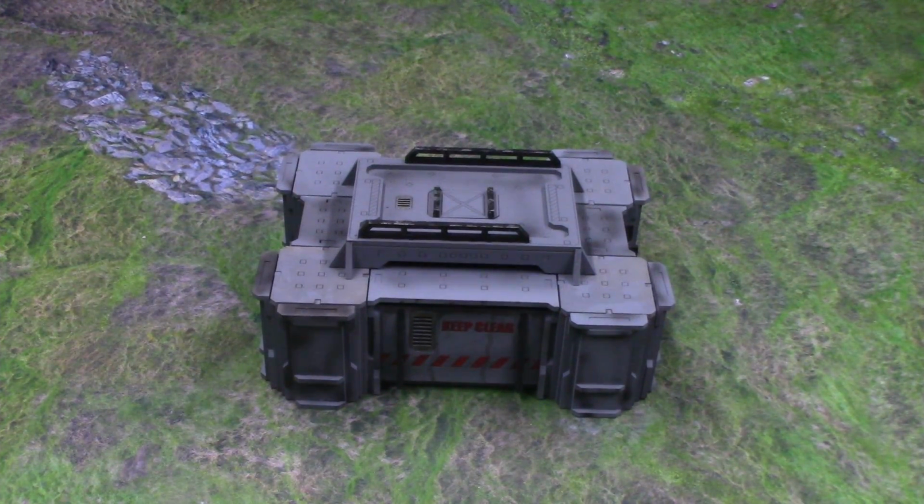So I wanted to talk about buildings. If you've got a building, for instance like this one here, that you don't want to give a keyword and you just want to use it as a terrain feature, you don't want to make it an enemy model or a friendly model, what you can do is just make it an obstacle, and then you can give it the terrain traits that you think it should have.